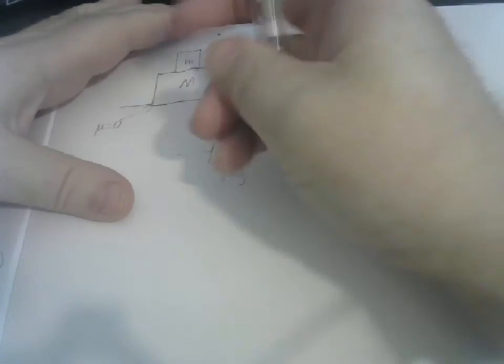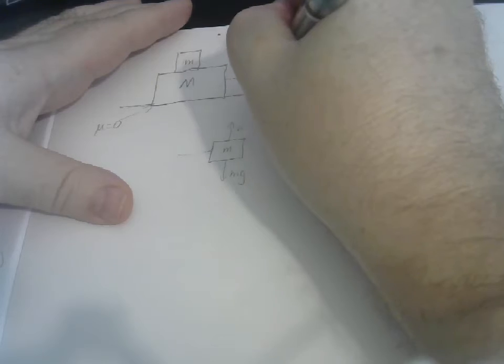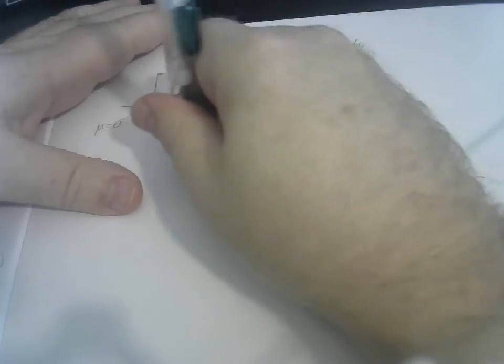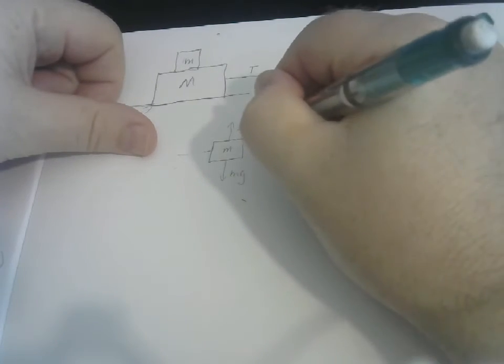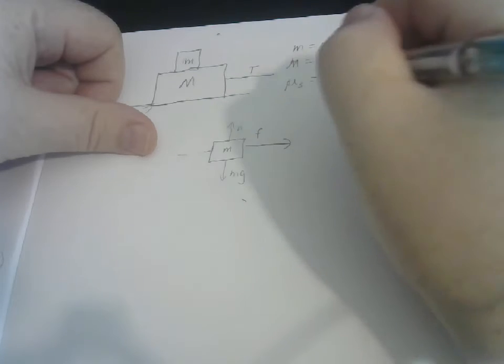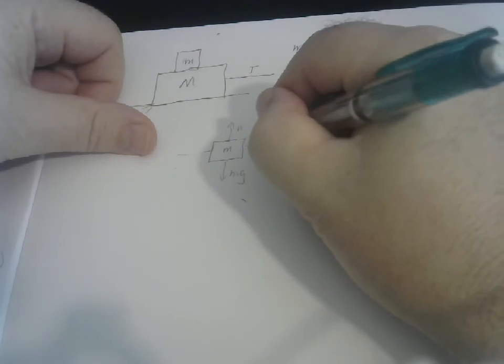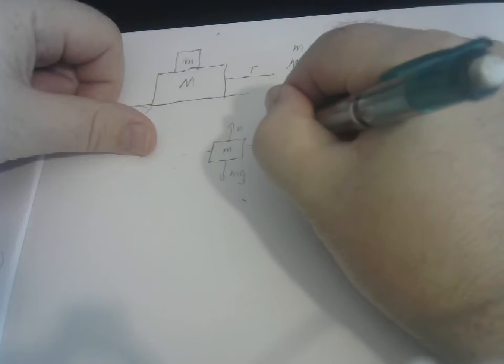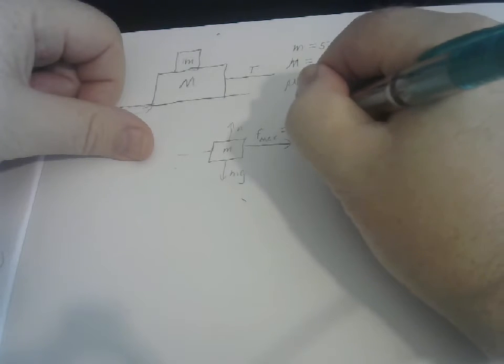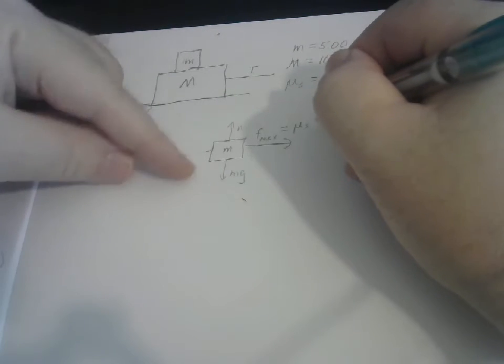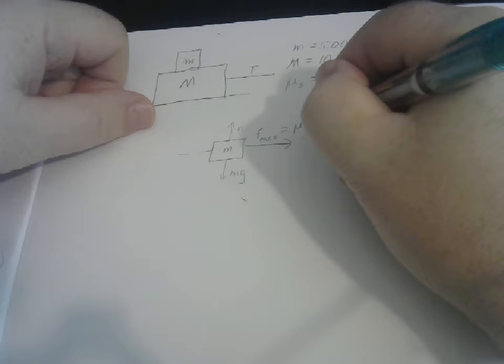The tension is going this way, so we will have the frictional force going this way, and we want the friction to be its maximum force because we want it to just be at the edge of slipping, so it will be mu sub s times the normal force.